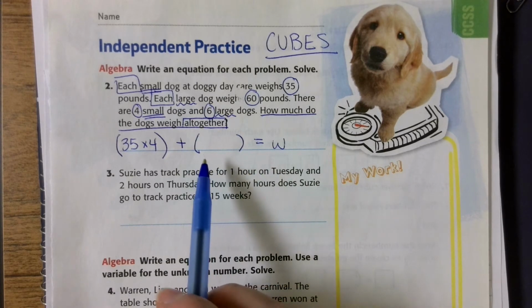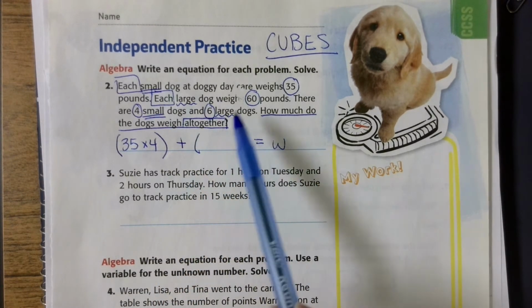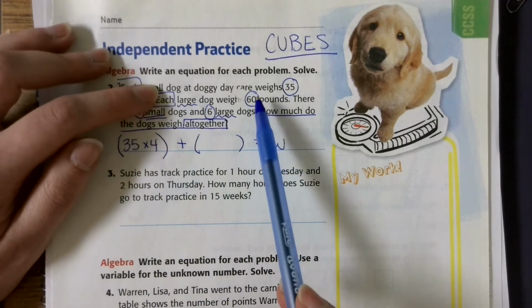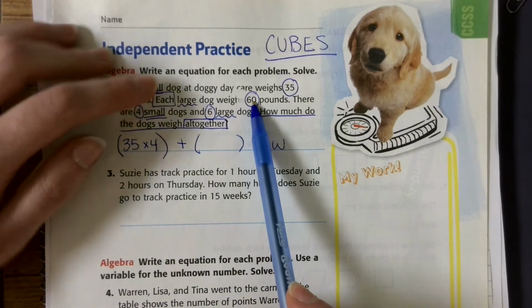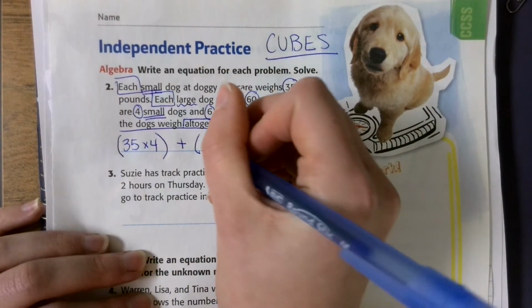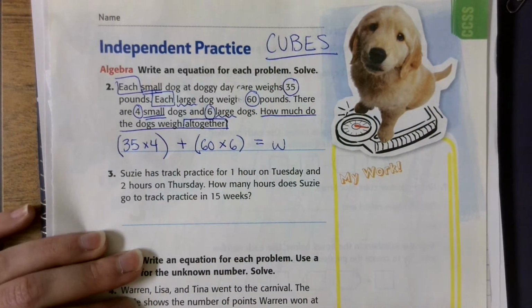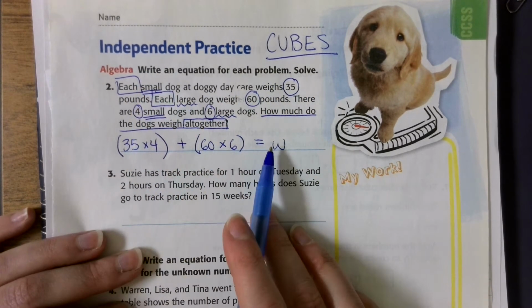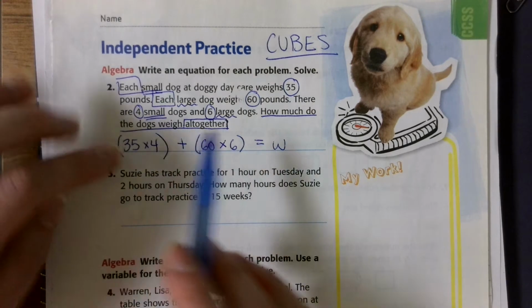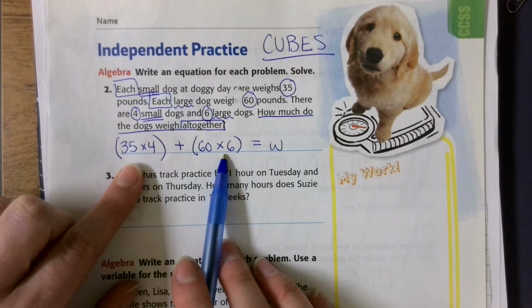Now what I'm going to do is find out what the large dogs are. Each large dog is 60 pounds. And how many large dogs are there? There's 6. So I have to do 60 6 times, which means I need to multiply 60 times 6. It says to write an equation and then to solve. So here's my equation. I have to do 35 times 4 and 60 times 6 and then add it together, which is why these two are in parentheses.